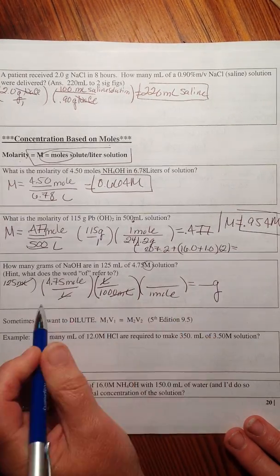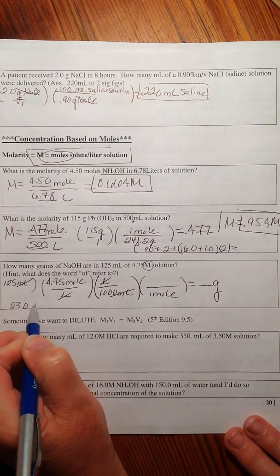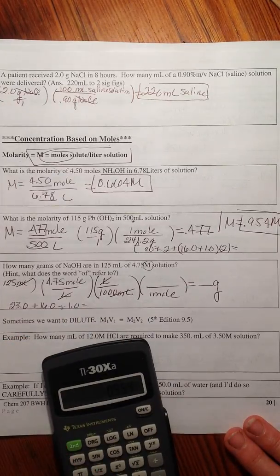1 mole. Sodium is 23.0, 16.0 for the oxygen, 1.0 for the hydrogen, is 40, I believe.